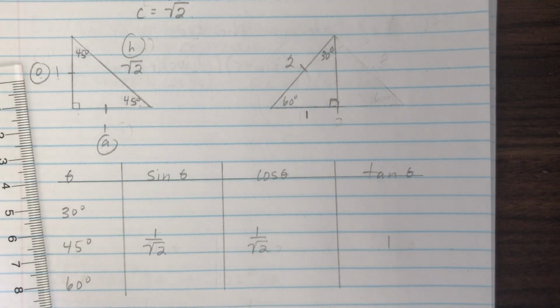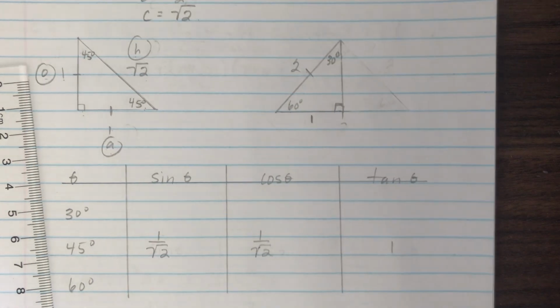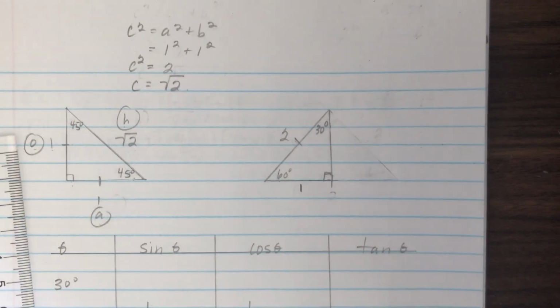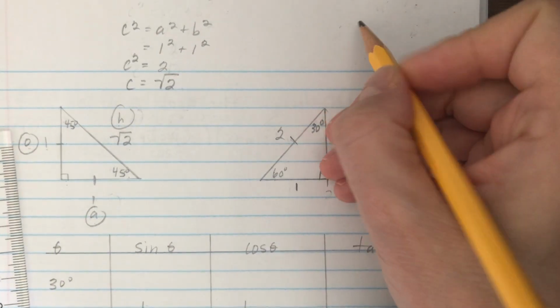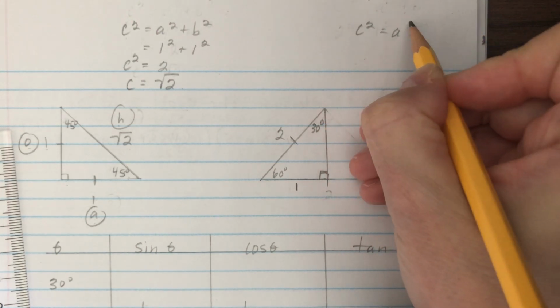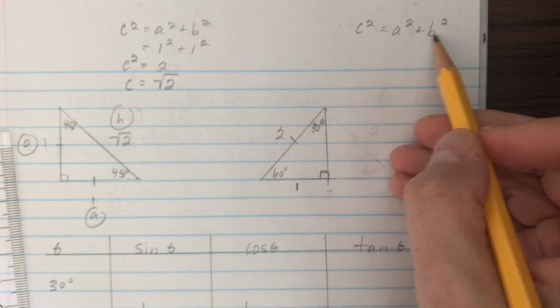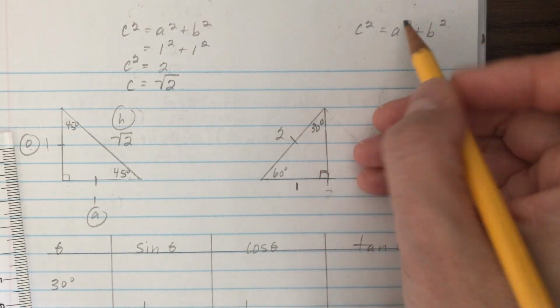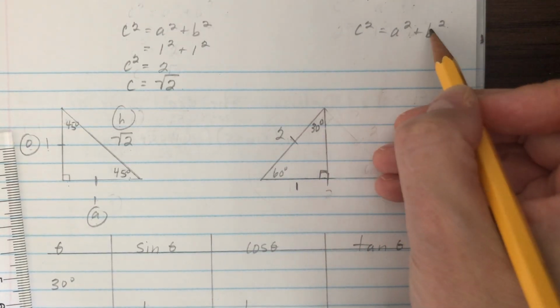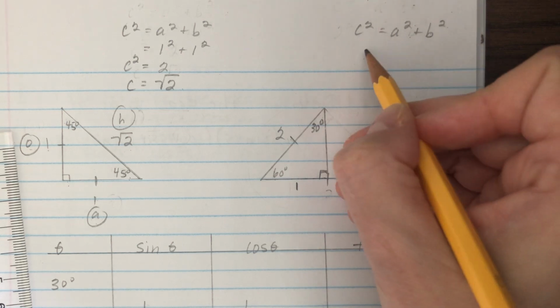And next I'm going to calculate the length of the vertical side using the Pythagorean theorem again. So I have c squared is equal to a squared plus b squared. This time I'm only interested in one of the shorter sides. So if I want to get a squared by itself, I have to subtract b squared from c squared.